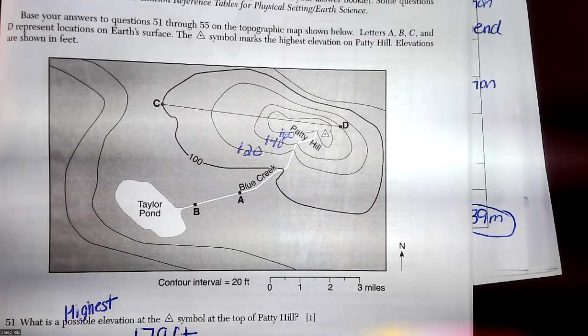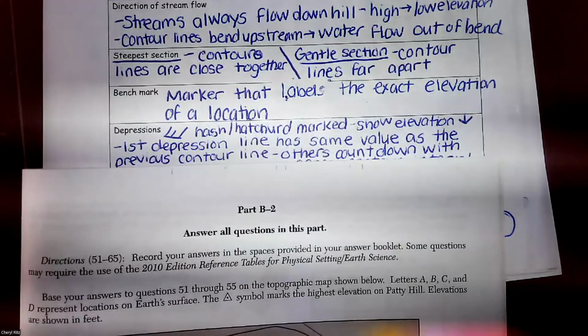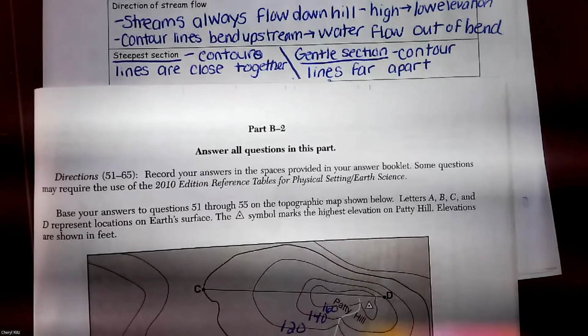So we forgot how to do steepest. What did you find there, Zach, for steepest? How do we do steepest? What do your notes say for the steepest section? Where the contour lines are close together is the steepest.